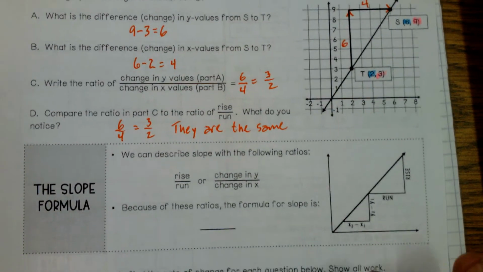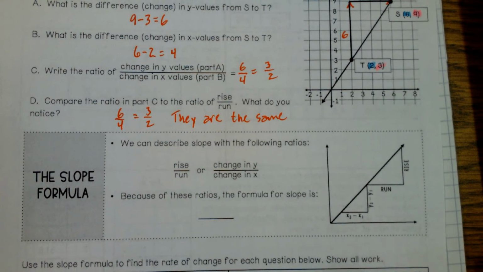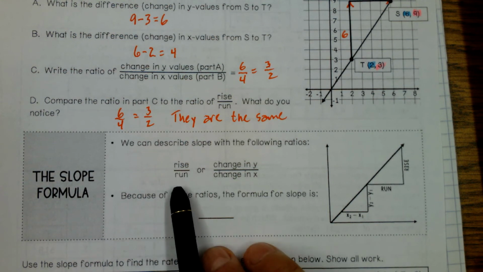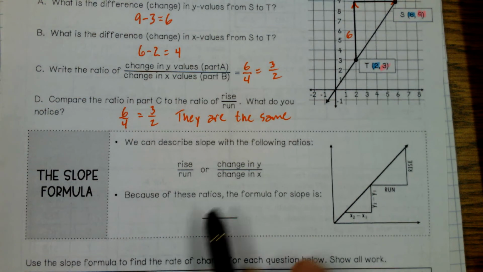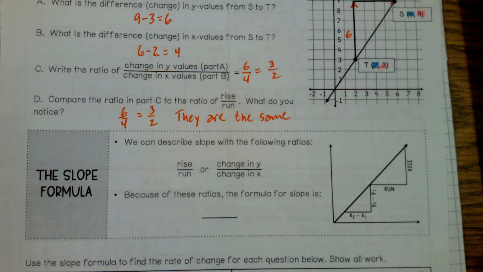That's because if we recall from last year, there's something known as the slope formula, which describes the rule rise over run, which we know is the change in y over the change in x, with a formula.